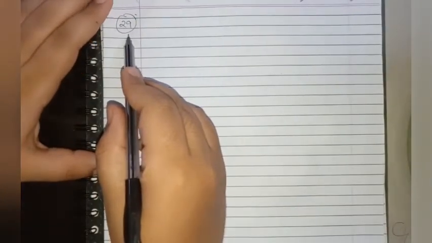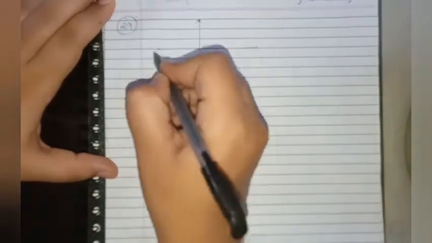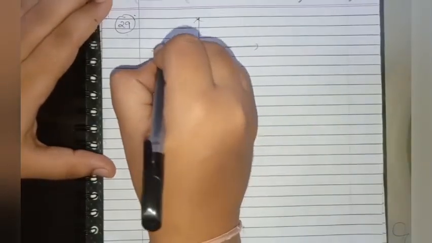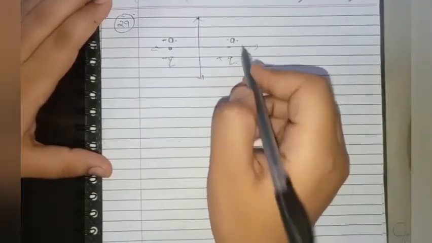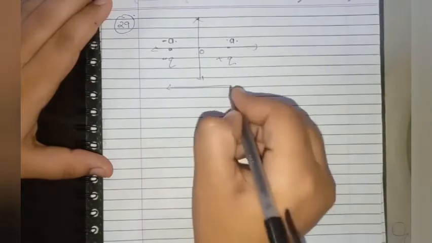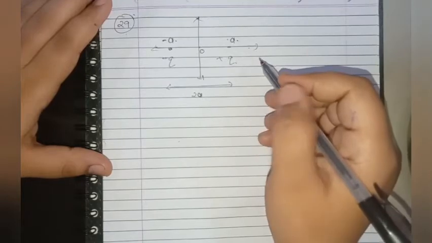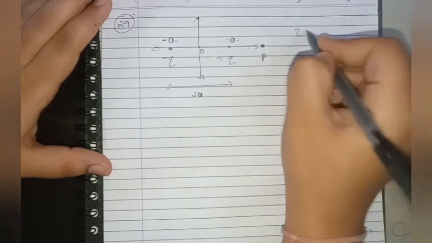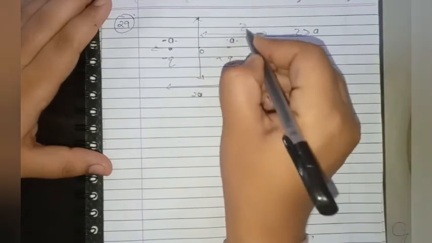In question number 29, it is given that 2 point charges minus Q and plus Q are located at points 0,0,a and 0,0,minus a. Let's say this is the z-axis, this is the origin, so the total distance will be 2a. We want to find the electric potential at point 0,0,z given that z is greater than a. So that point is, let's say P, this distance will be z.